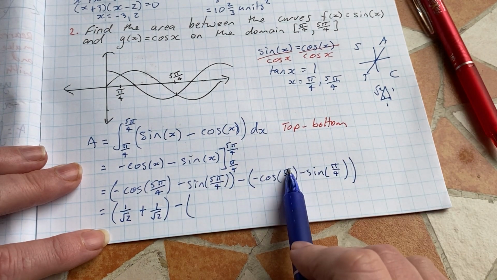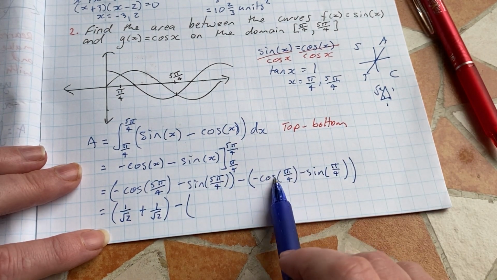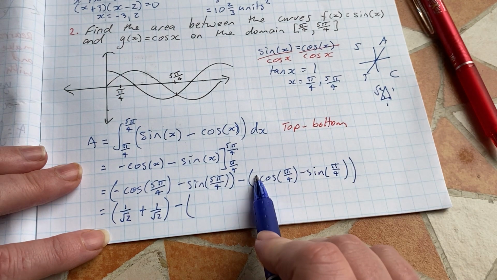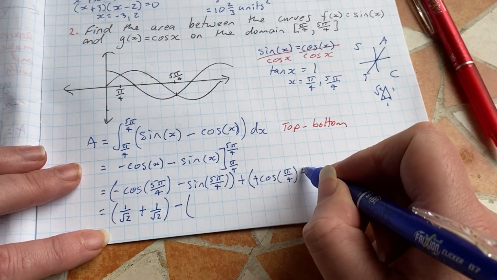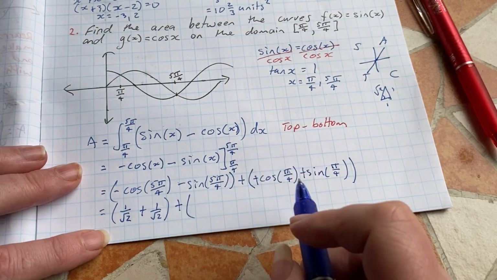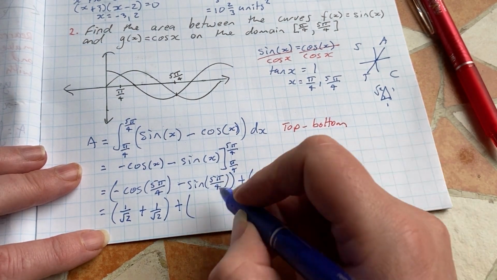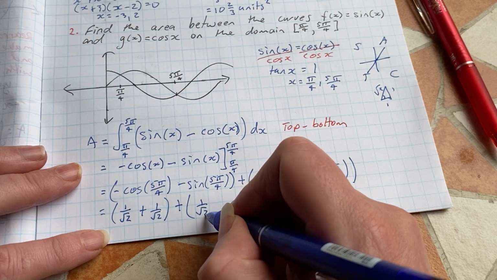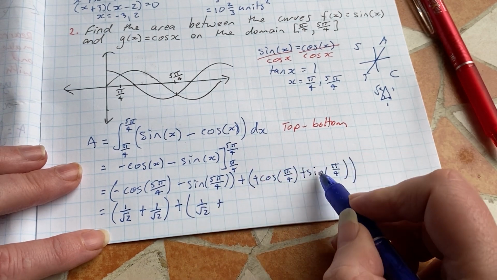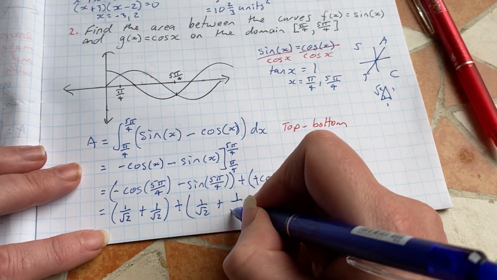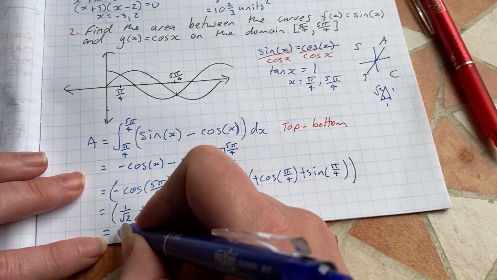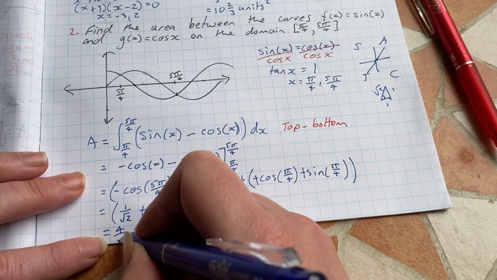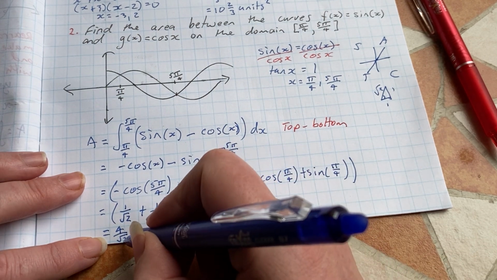minus cos of pi on 4 is 1 on root 2, but that, actually look, these two negatives here, let's factor them out and make that a plus. So plus cos of pi on 4, which is also 1 on root 2, plus sine of pi on 4, which is also 1 on root 2. So we have 4 lots of 1 on root 2, which is 4 on root 2.